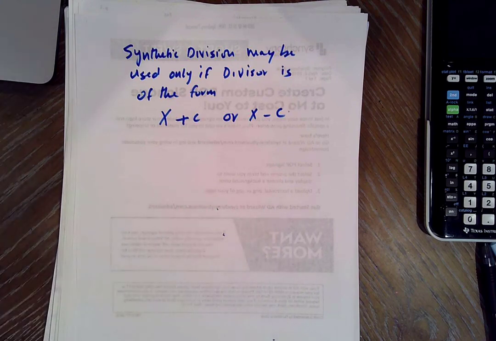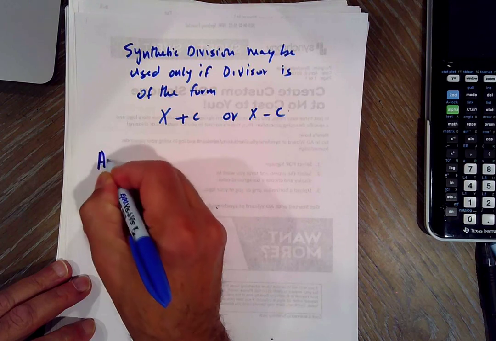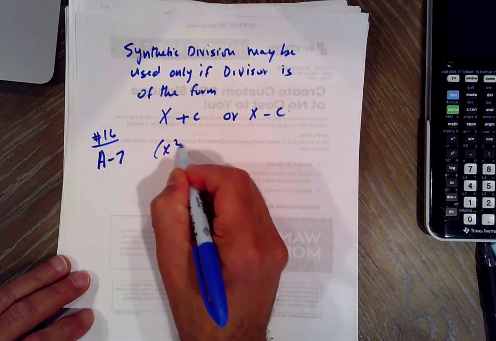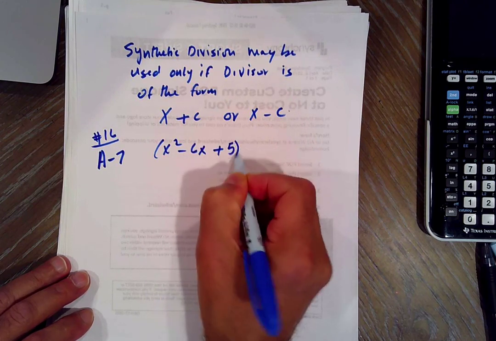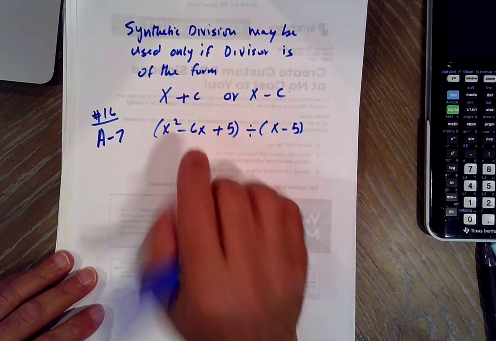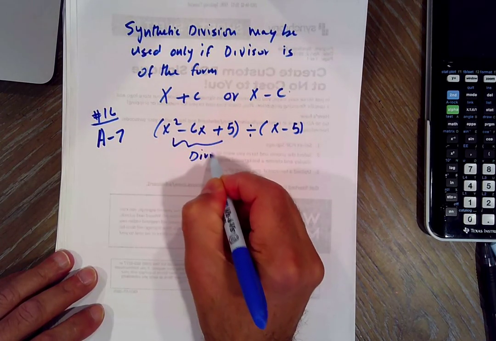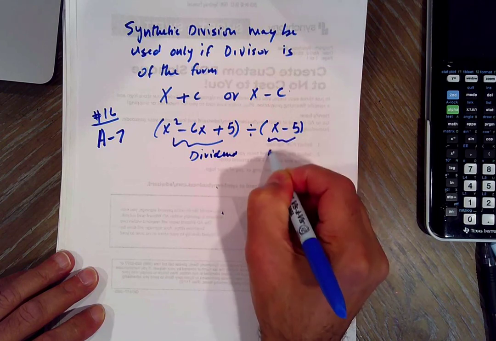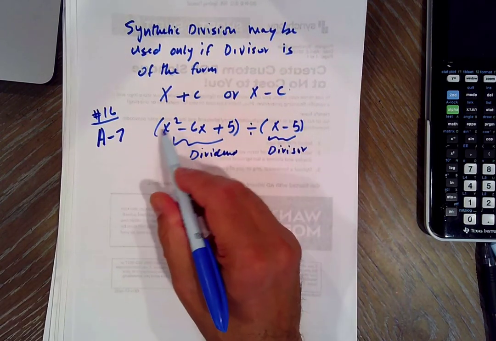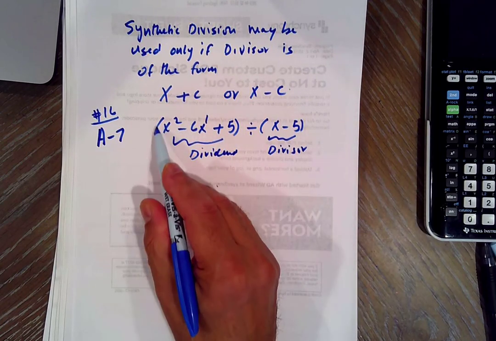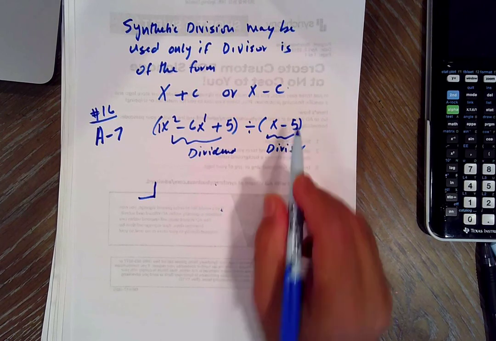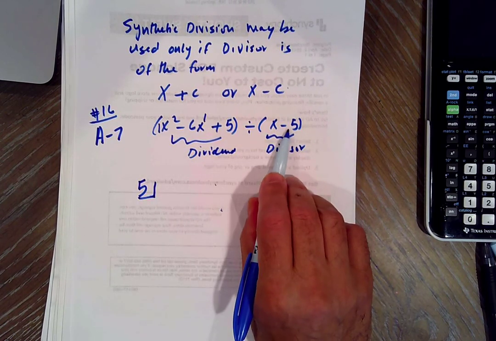So let's practice that. Let's go to page A7 and Appendix A2, number 16. x squared minus 6x plus 5 divided by x minus 5. Again, make sure the dividend and divisor are both in descending order and there are no missing exponents. Then we put in the division box, x minus 5 equals 0 and x equals 5. It's always the opposite of this number.